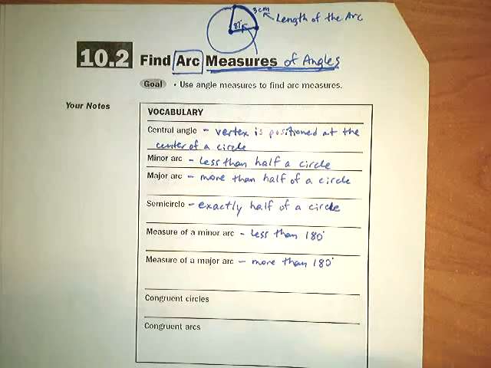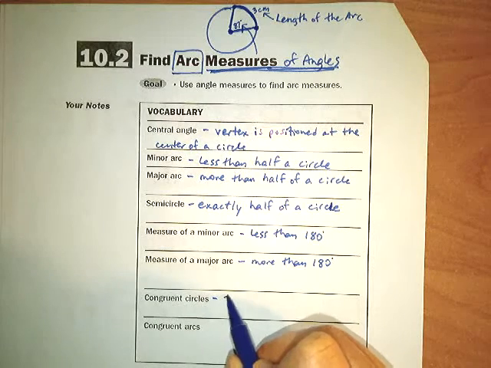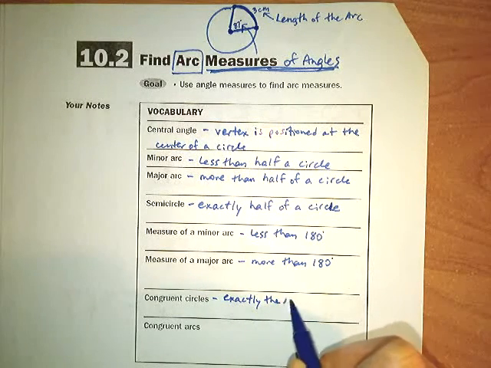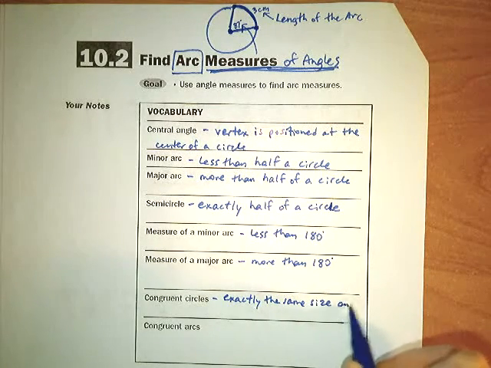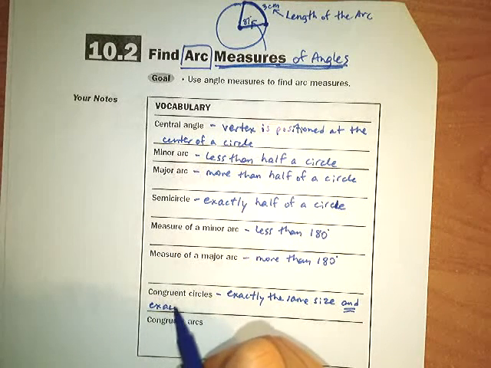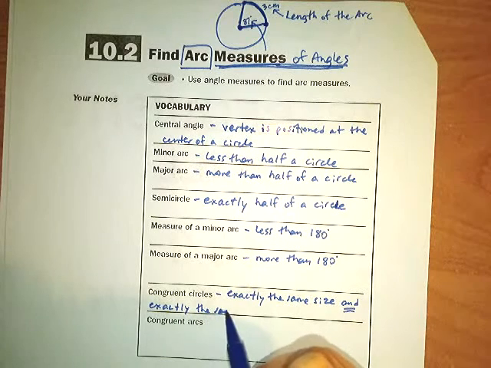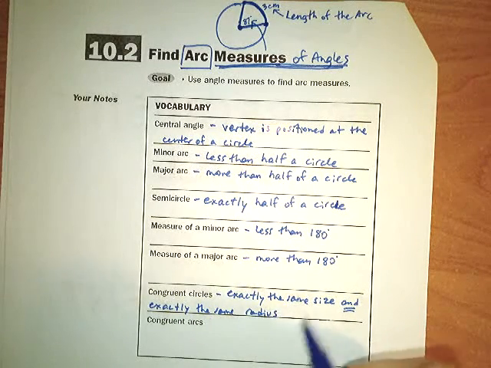Congruent circles are circles where they have exactly the same size, and very importantly, exactly the same radius measures.